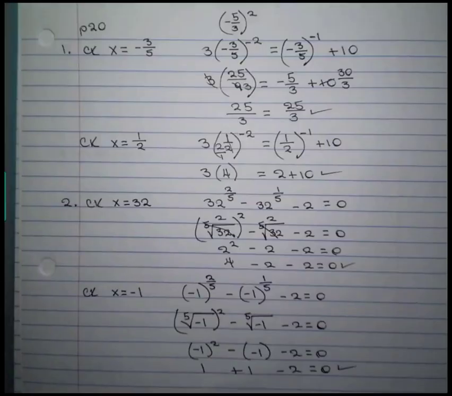Now, here's the check for those two problems we did on page 20, because I want you to be able to go back and check your algebra. But this is something that you should be able to do by now. But if you have any questions, just freeze this screen and you can check your work with it.